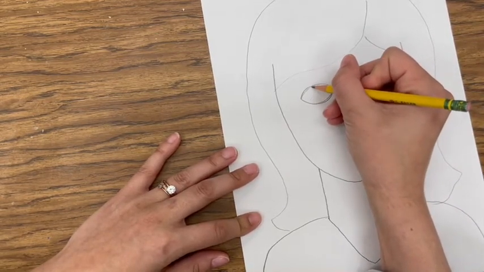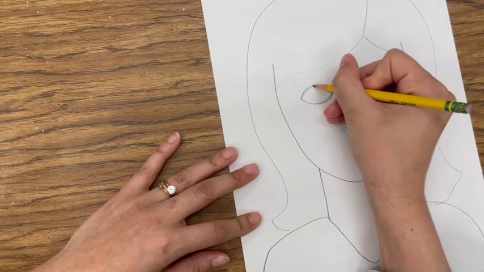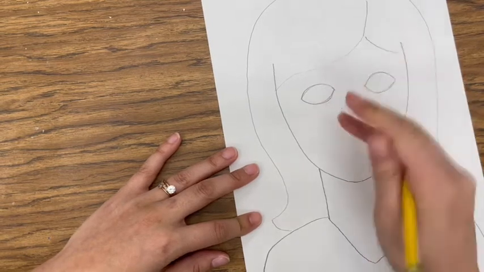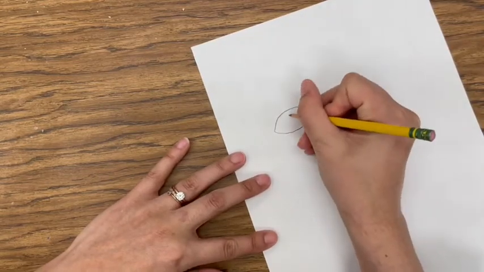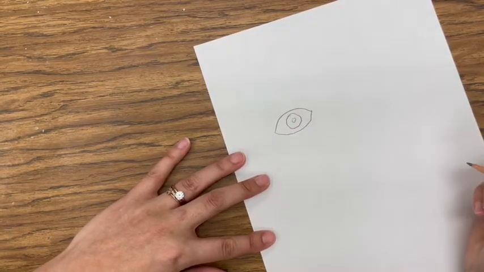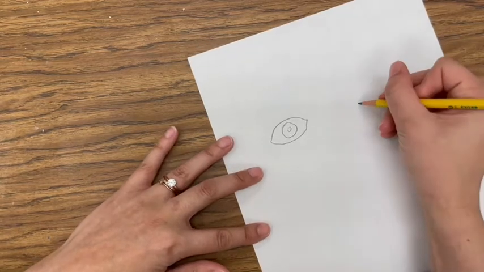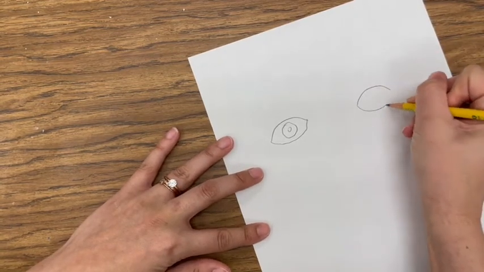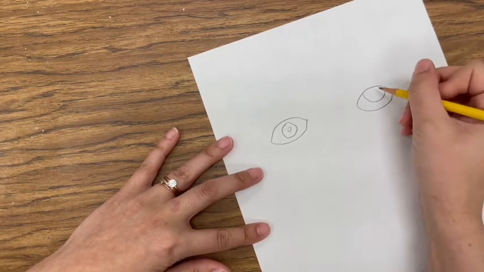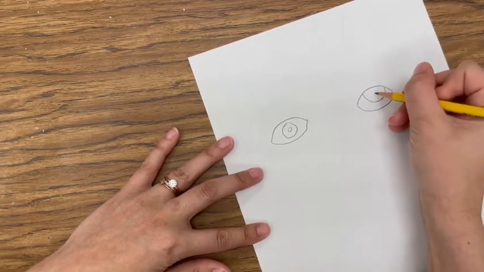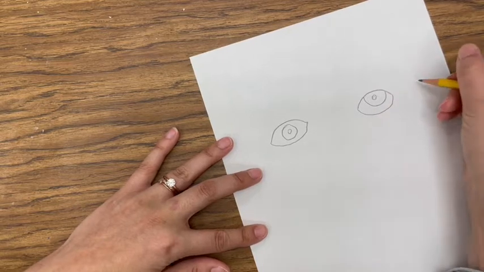Okay, so now we're going to make the iris, the colored part of the eye. So we're going to do a letter C shape that touches the top eyelid and the bottom. If you just do a circle in the middle of the eye, it's going to look like the person is really surprised, like their eyes are popping out of their head. If you do the iris just at the top, touching the top of the rainbow shape here, you're going to make it look like the person's looking up.